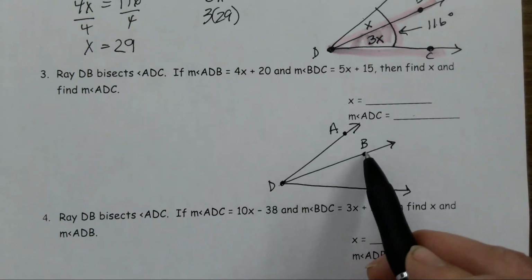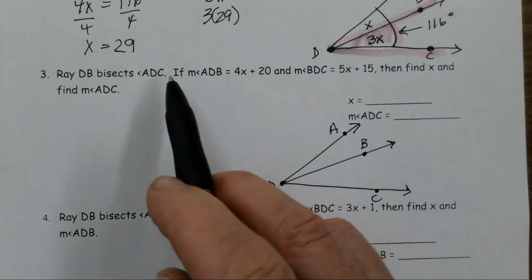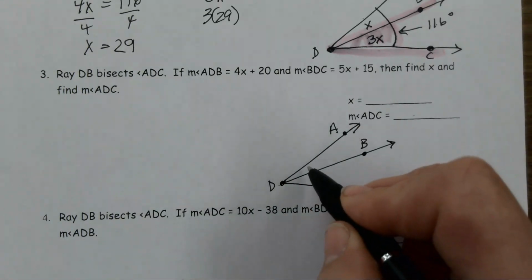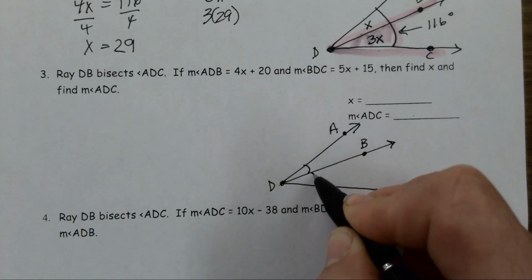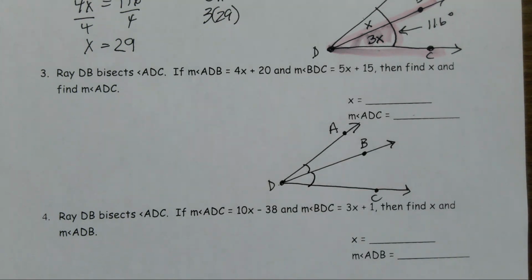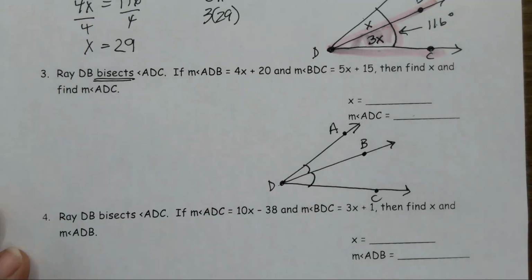Ray DB bisects the angle. That means that these two angles are congruent. So I'll mark that in there. Congruent angles, even if they don't look like they measure the same thing, the information that they told me makes me believe that they do because it says bisects.